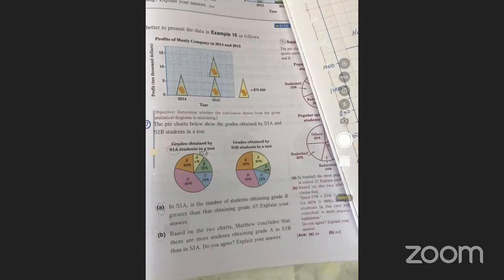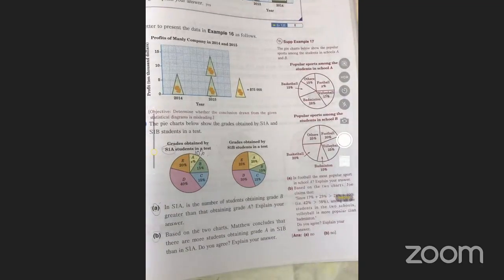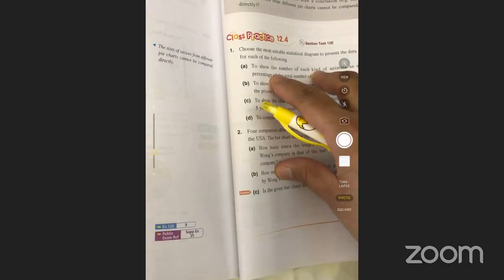the actual number of students in the B class is greater? Someone agrees. If I look at the messages, some agree, someone doesn't agree. Now, if you turn your book, maybe, S1A.